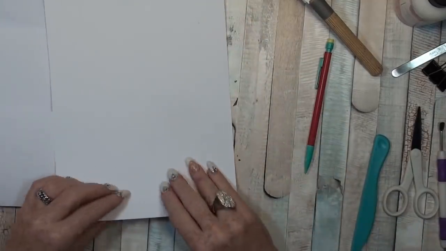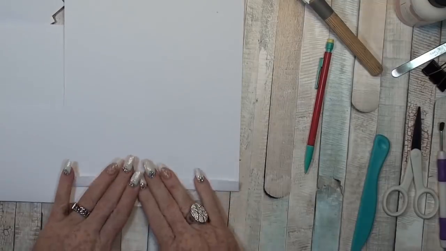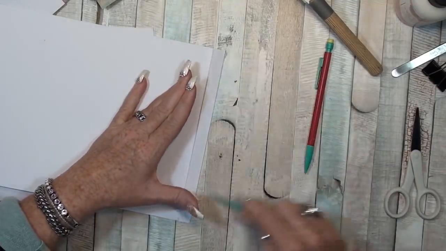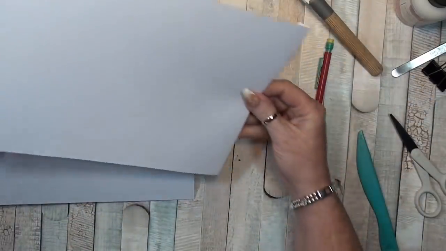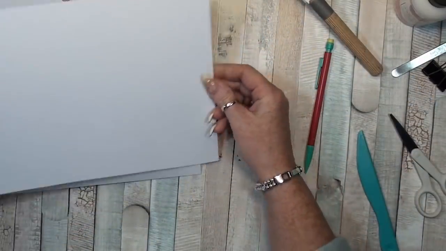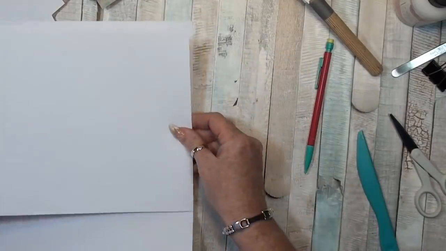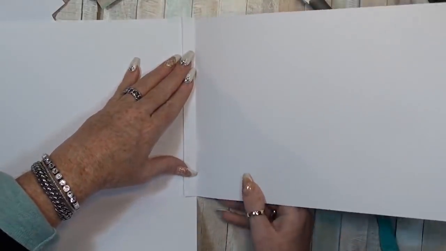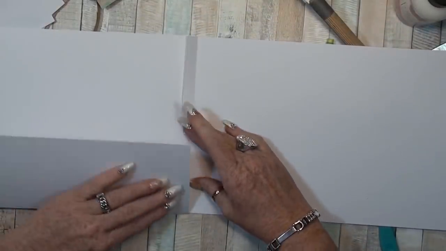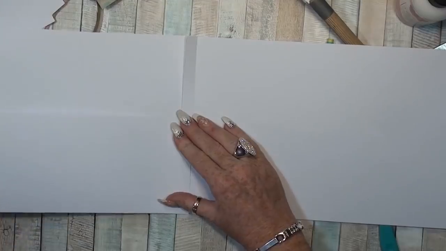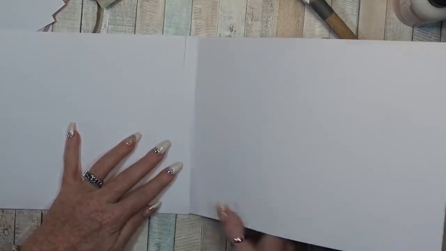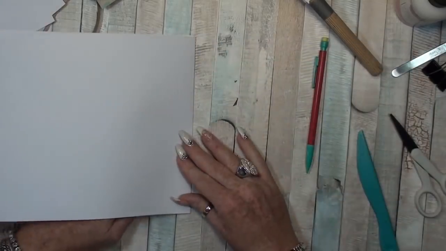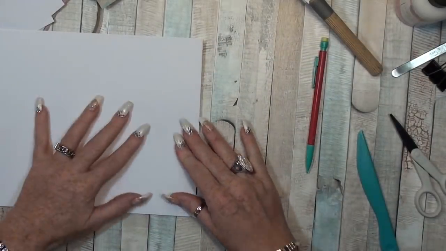There we go. Okay, that is the base. That is the base, so we can attach this nicely on here, because this is going to flip to this side, and then we're going to attach the pocket on here. That is the idea. So this is the idea, okay?